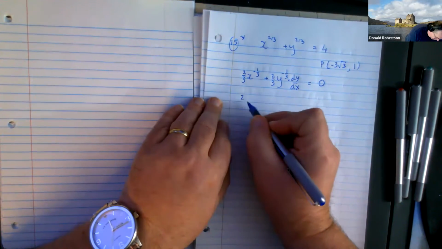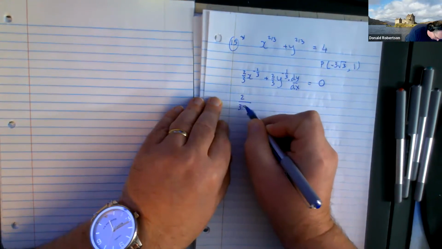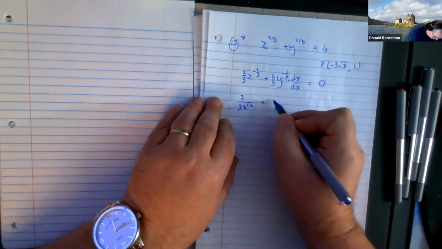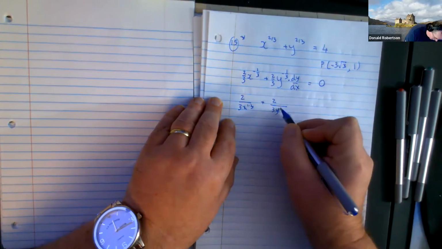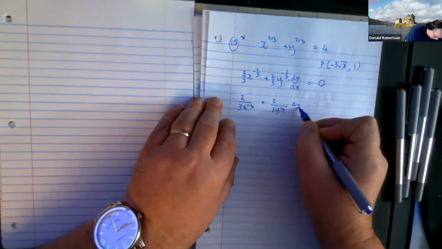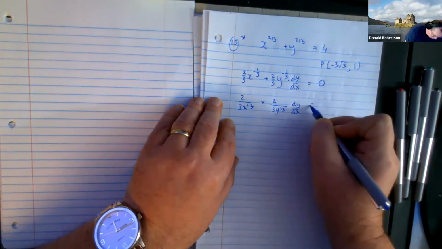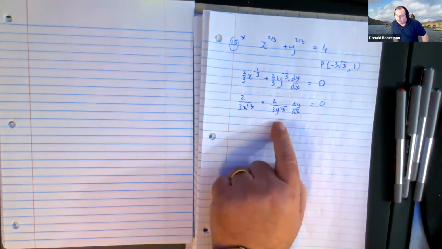This guy, the whole package is really ugly, and it's a pure algebra problem. So this is going to be 2/3 x to the power of negative 1/3 plus 2/3 y to the power of negative 1/3 dy by dx. Are you comfortable about negative powers becoming positive powers on the bottom?